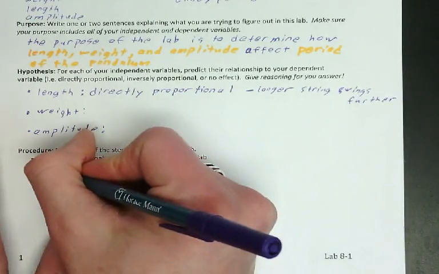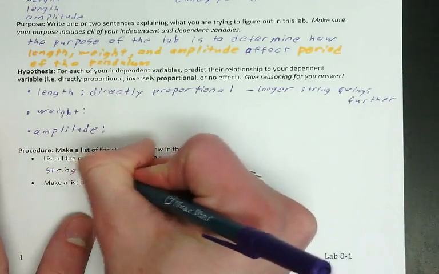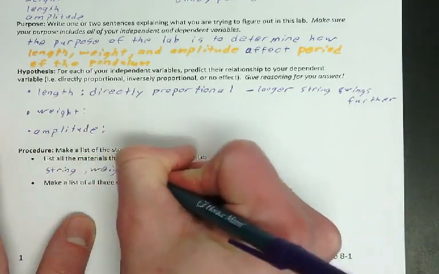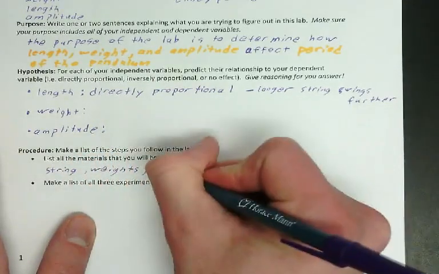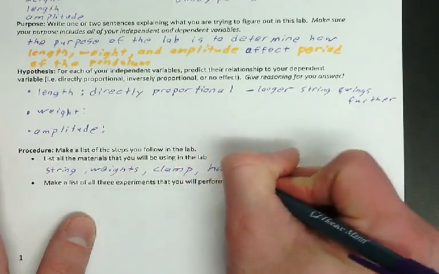So the materials you're going to need are string, weights, clamp, and a hanger.